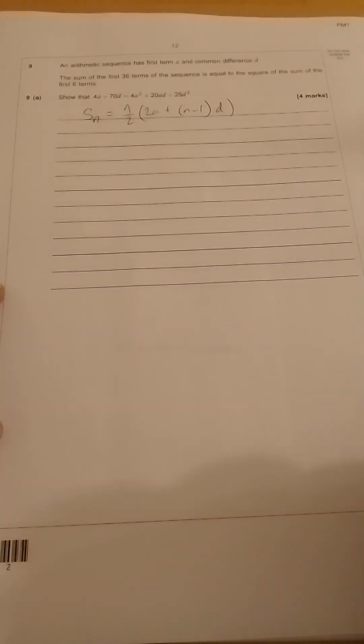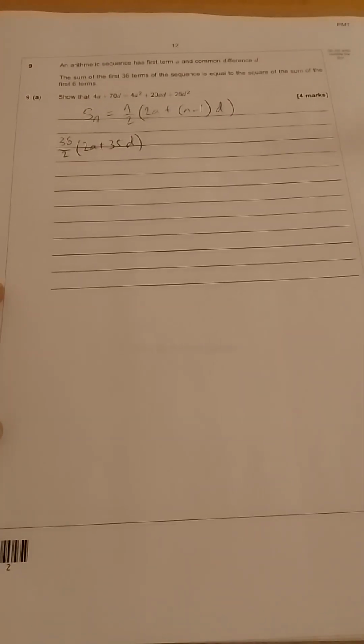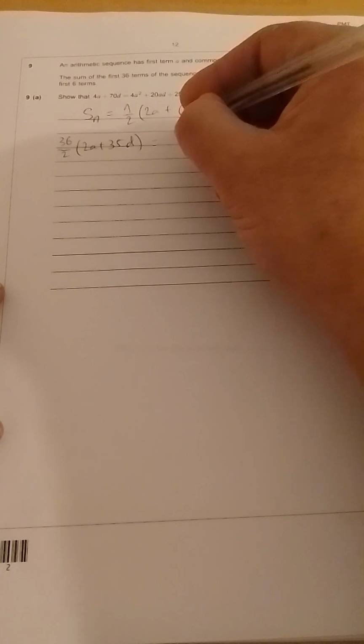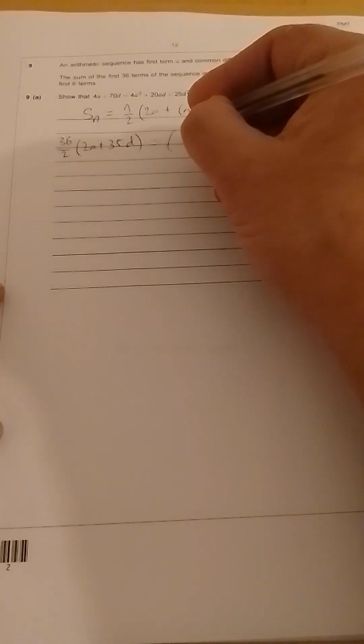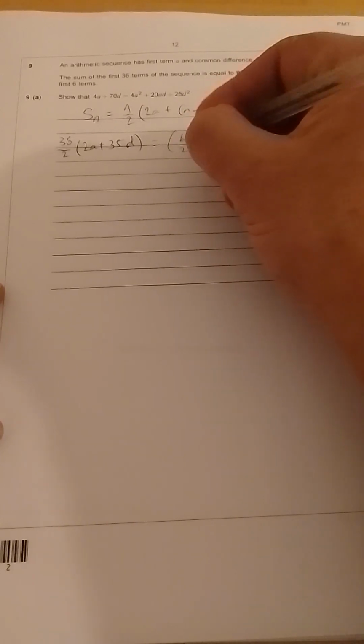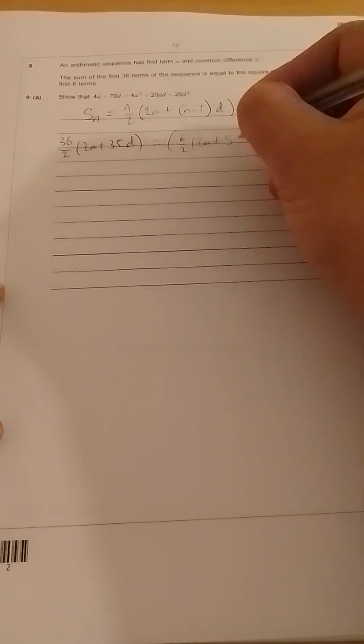Okay, the sum of an arithmetic sequence is given by this formula: the sum of n terms is n over 2 times (2a + (n − 1)d). Now, the sum of the first 36 terms would be 36 over 2 times (2a + 35d). And that is equal to the square of the sum of the first 6 terms, so all squared, 6 over 2 times (2a + 5d).